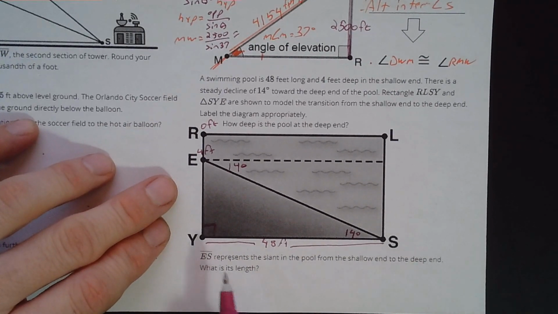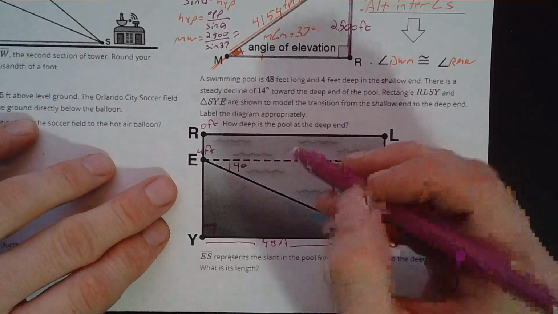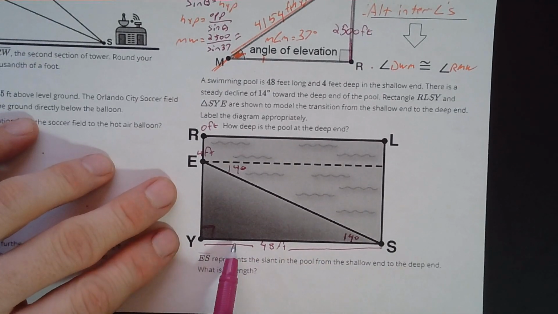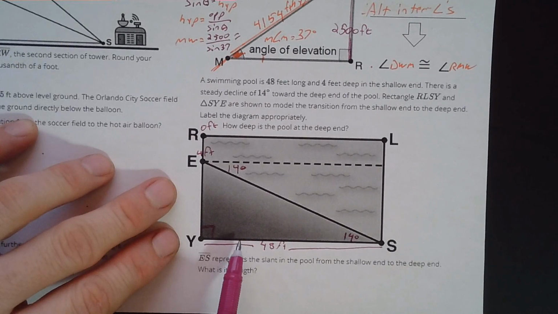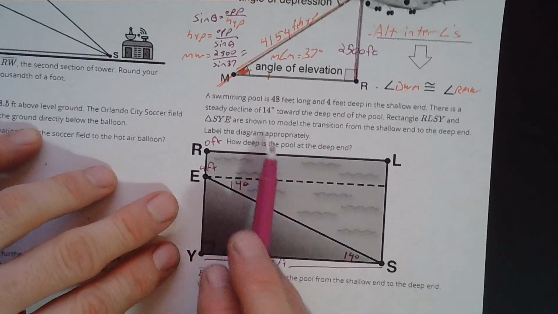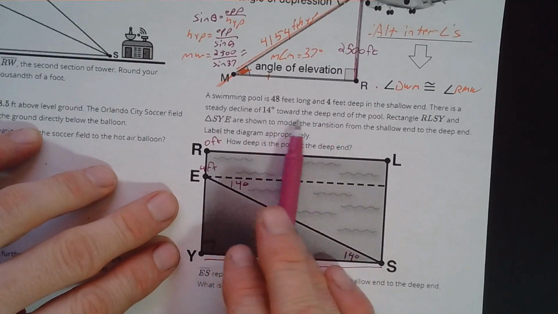ES, so it wants us to figure out the length of this. So we know this length, and it'll give us the deep end. Does it give us the deep end? Okay, LS. 4 foot deep.